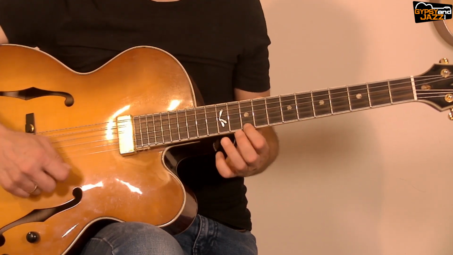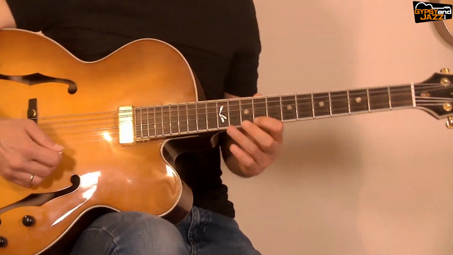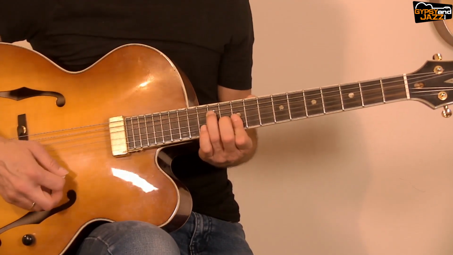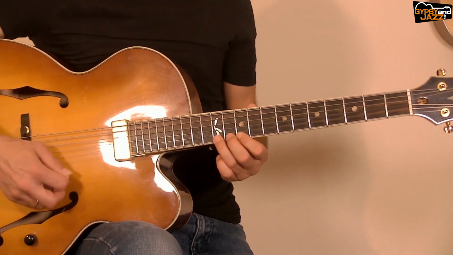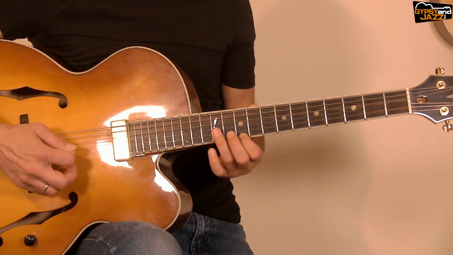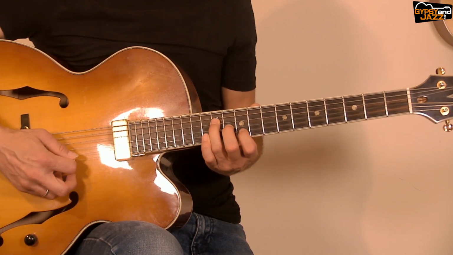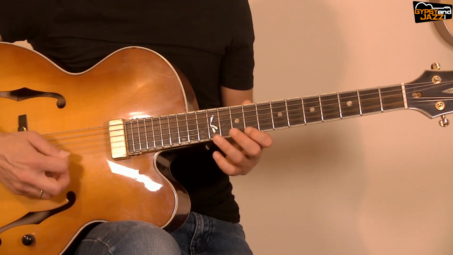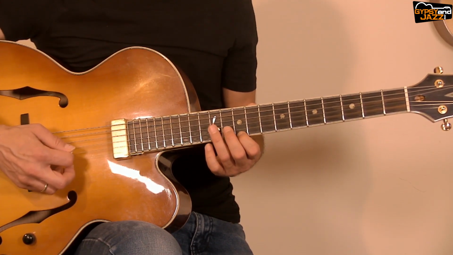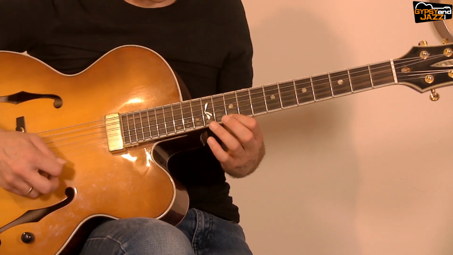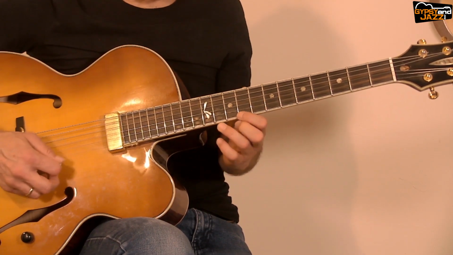And closure. And closure is half tone below, tone above, and you close on the root. 1, 2, 3, and closure. So 1, 2, 3, and closure.